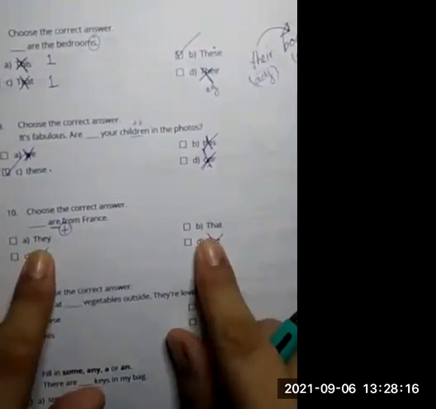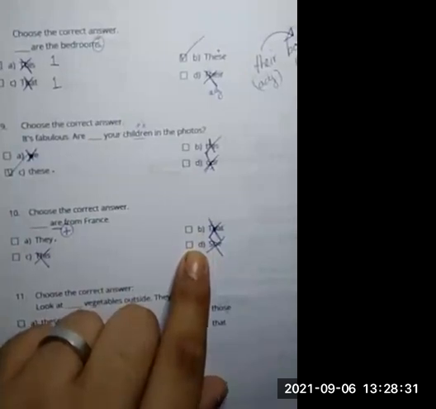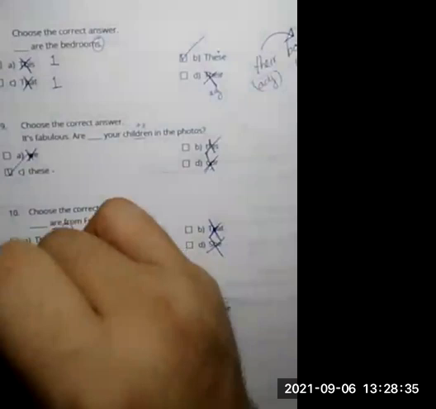Delete, delete, delete. Now I only have two options. They are from France. Yes, that makes absolutely sense. That is singular, so delete. This one is singular. So we only have one option.